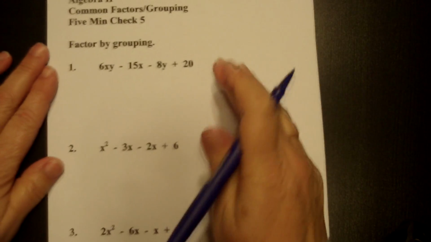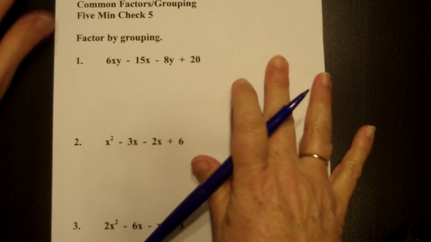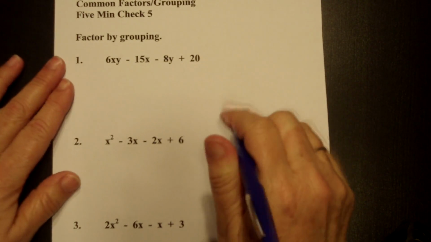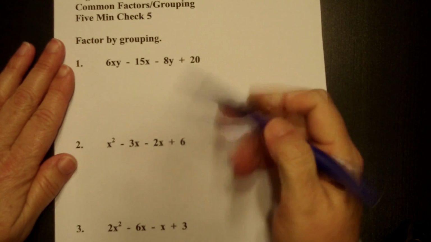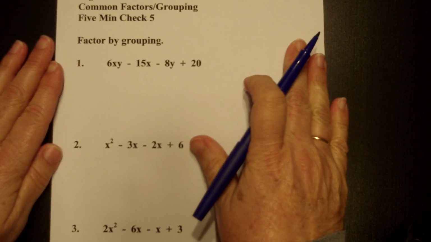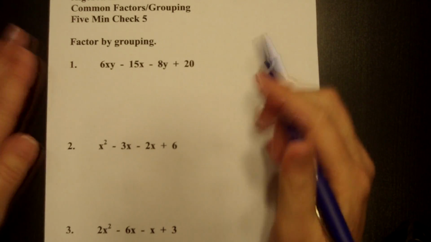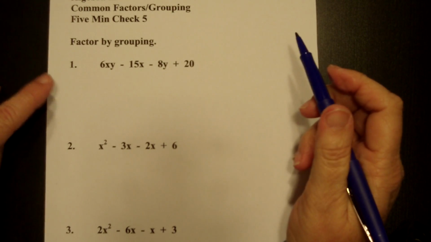Okay, so we're going to do one more 5-minute check, and then this lesson will be complete, and then you'll have some more to do on it also. All right, so we're going to do these because I think we had this minus sign here on the third term, so that's what's going to make these different. All right, so let's look at number 1. This is still called factor by grouping.